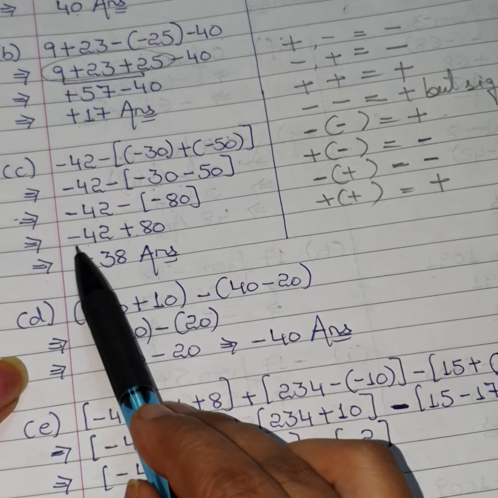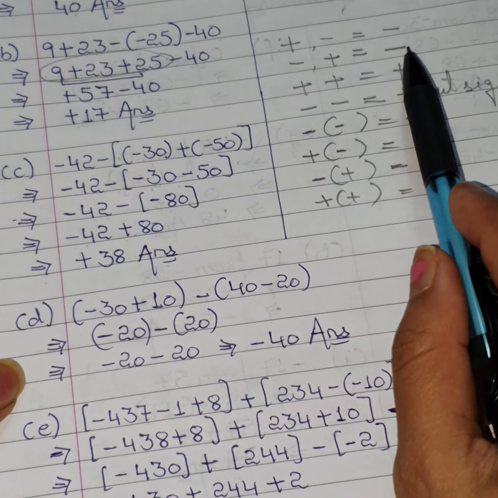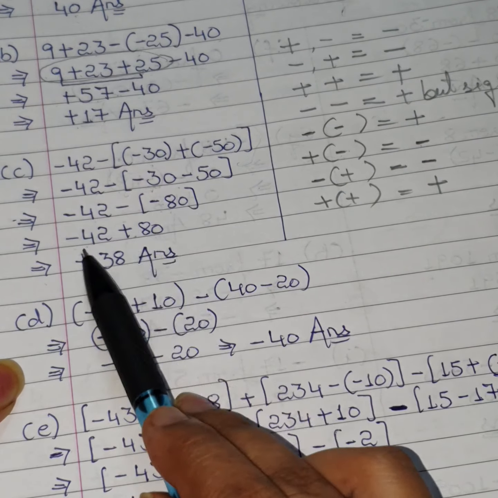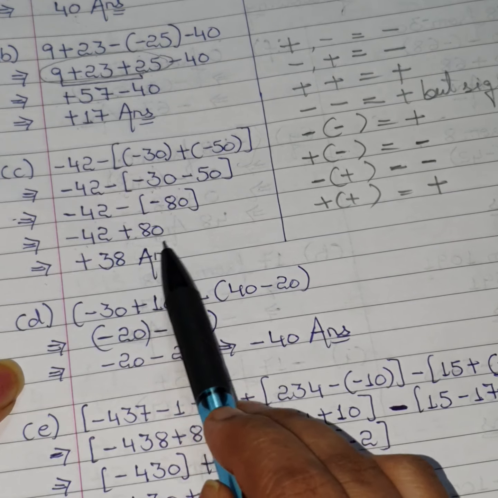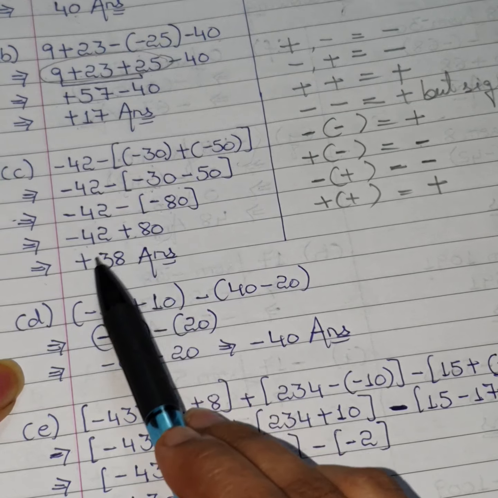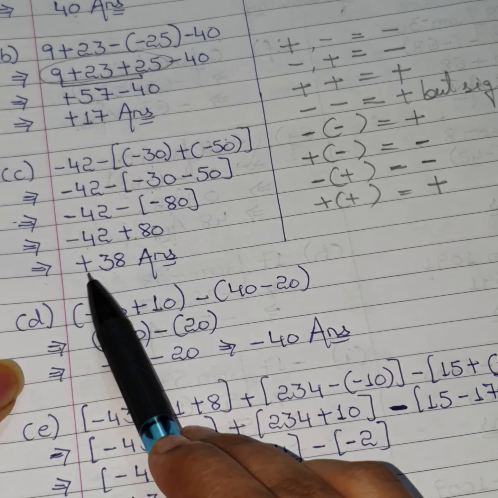Now finally, minus plus. So minus plus is minus. So you have to subtract it. 80 minus 42 will give you 38, and the greater integer is 80. It is having plus sign. So in answer, plus sign will come.